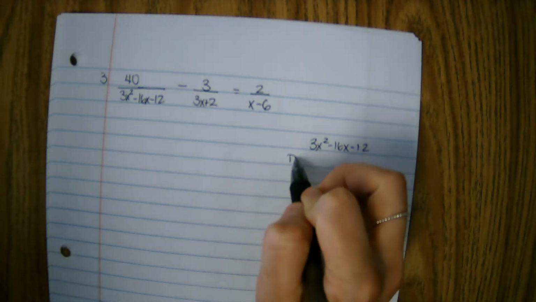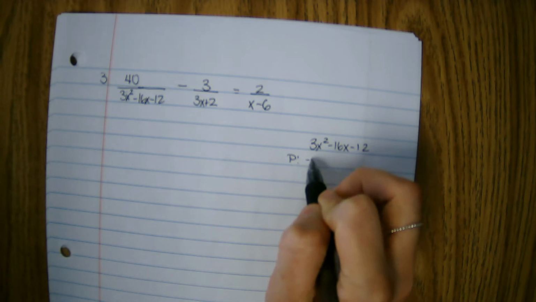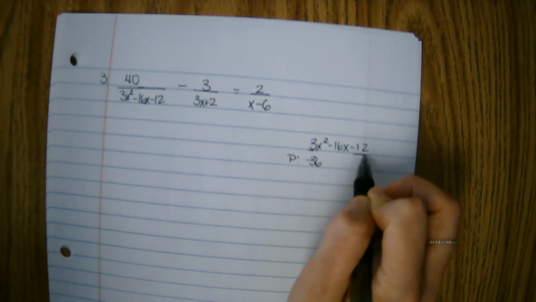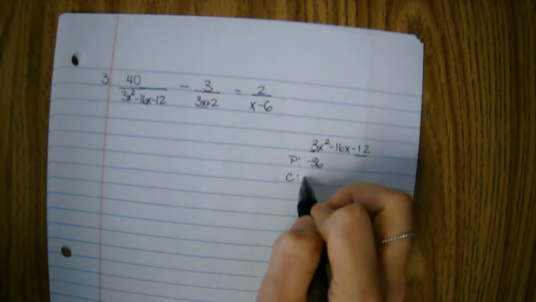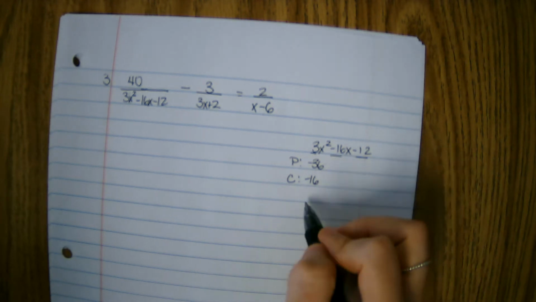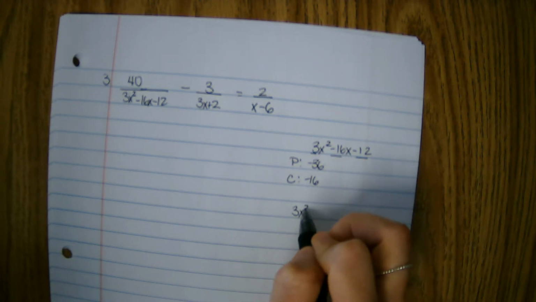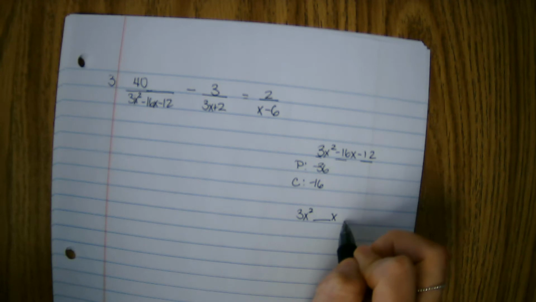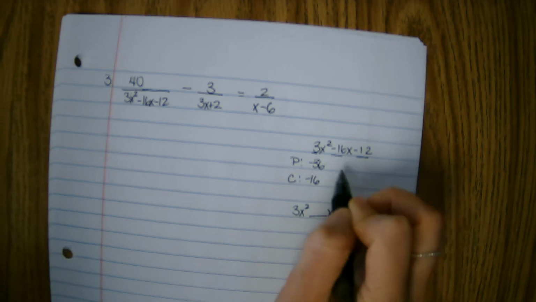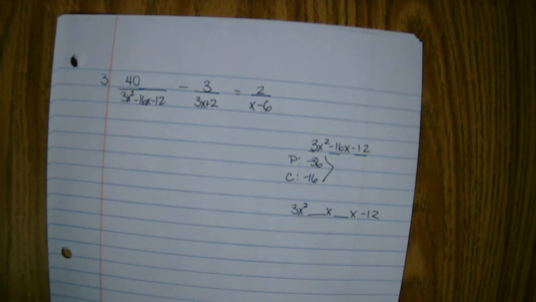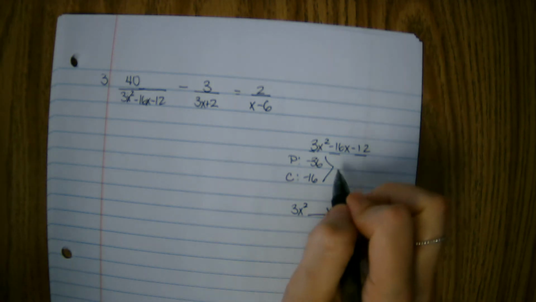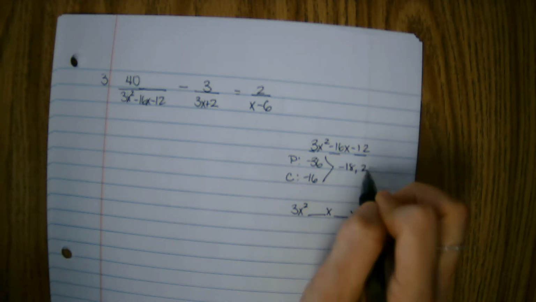All right, if you can't do p's and c's, then your p should be -36, which is the product of 3 times -12. C is your center term, which is -16. We're going to rewrite this as split the middle, so it'd be 3x squared, blank x, minus 12. Our two numbers that multiply to -36 and add to -16 would be -18 and 2.